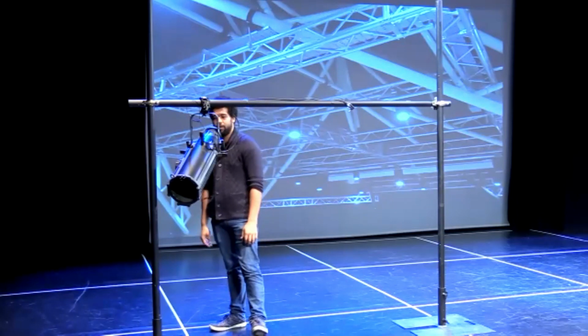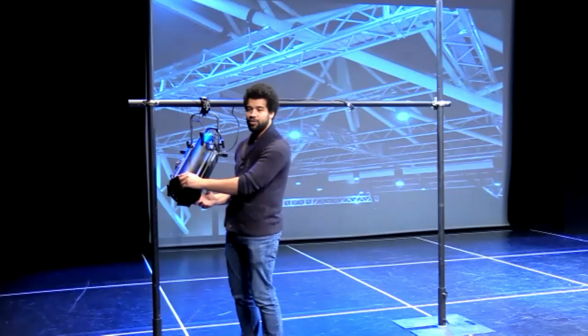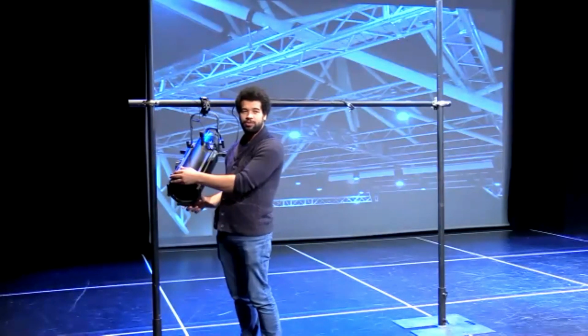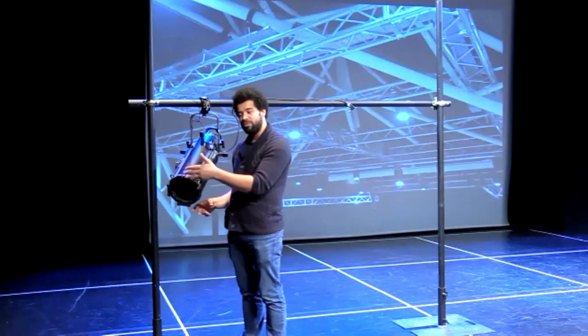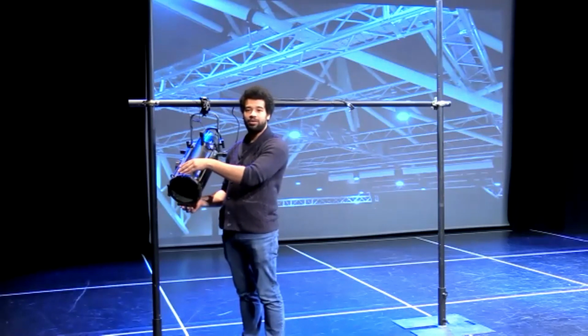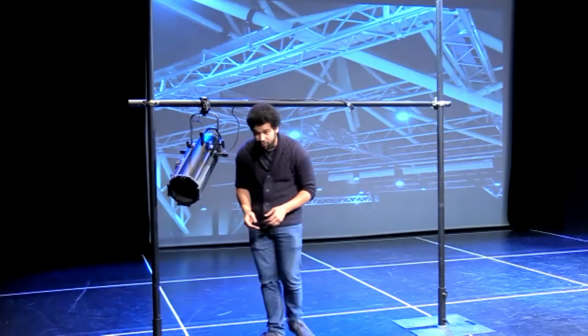Now, depending on how you're doing it, the next thing would be to put the gels in. We usually do this just before we focus, rather than as we're rigging, but some people like to put them in then so they have all the gels in. So that's how you rig a profile.